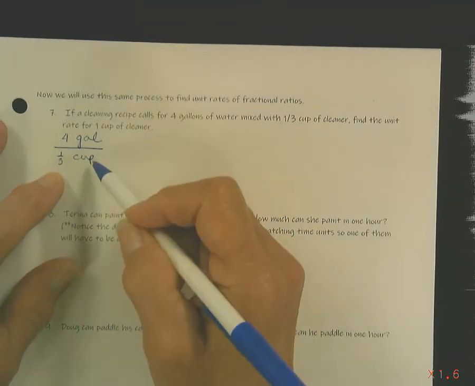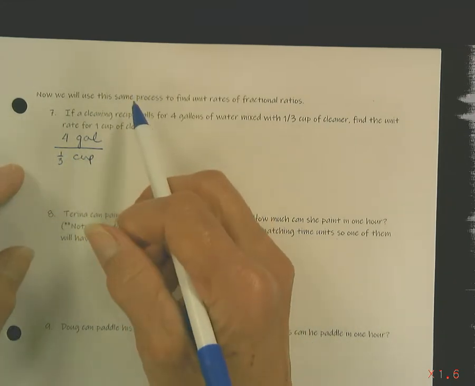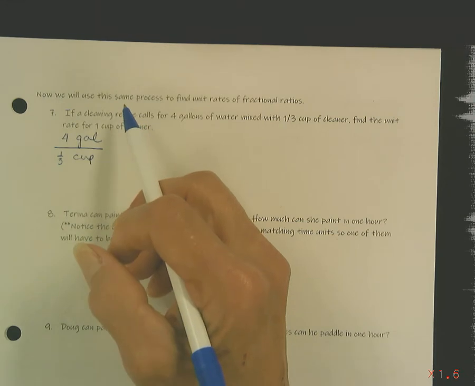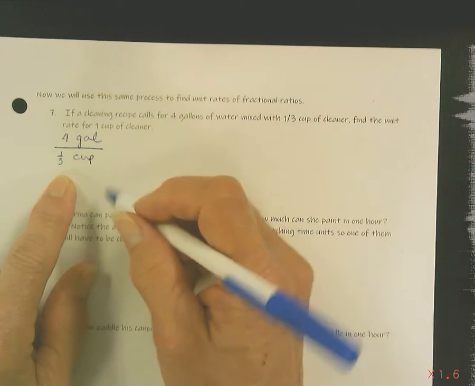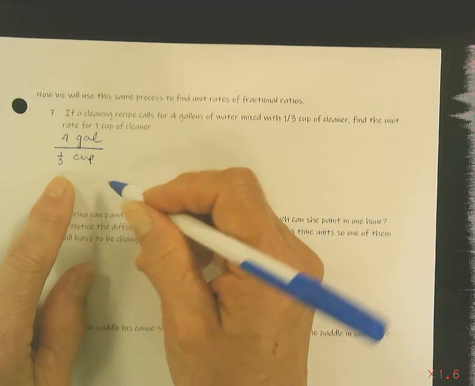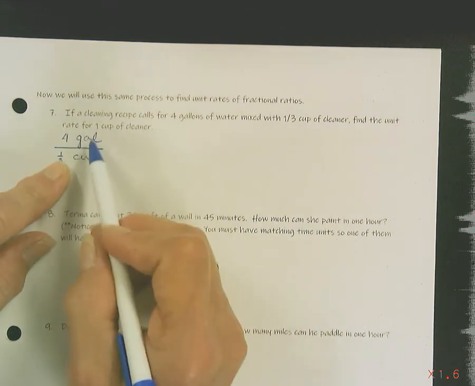Some of your parents might buy cleaner that they mix up themselves. I try to use healthy products in my home that don't have a lot of strong chemicals in them. So I mix up my own stuff. All right. So some of your parents might do this and they have to mix up their own cleaner.